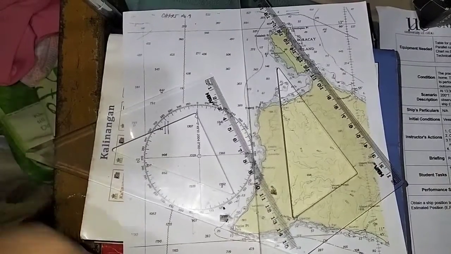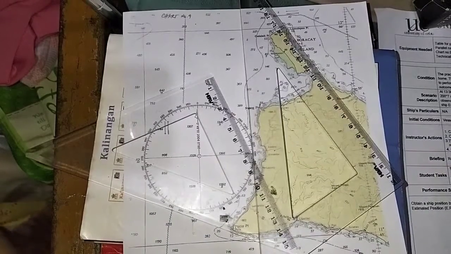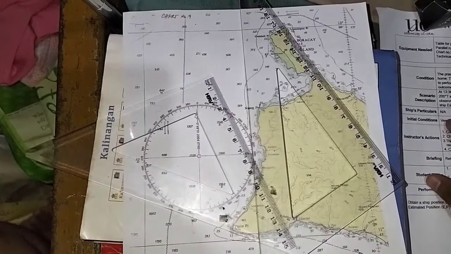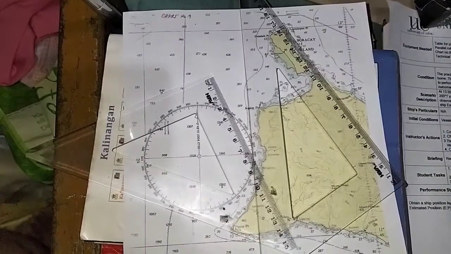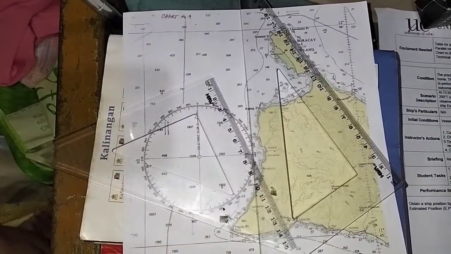So the lighthouse bears 330 degrees, but we cannot use the 330 degrees relative bearing. What we need to do is relative bearing plus true bearing.